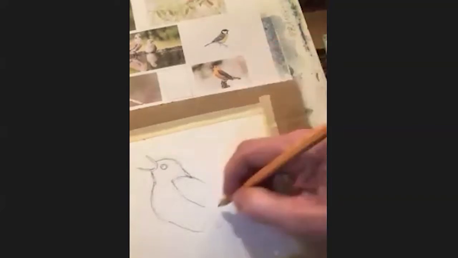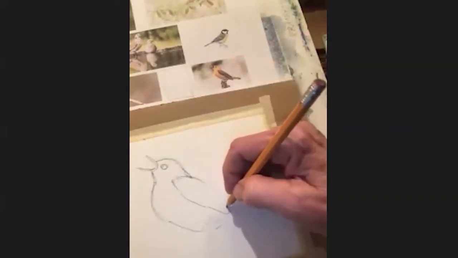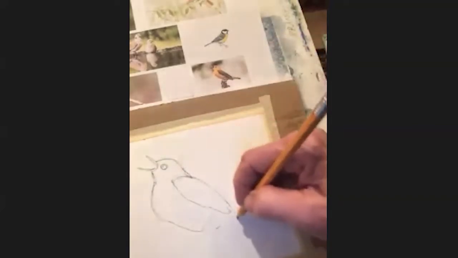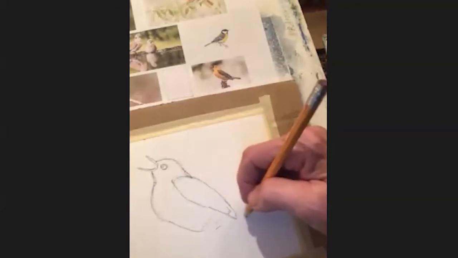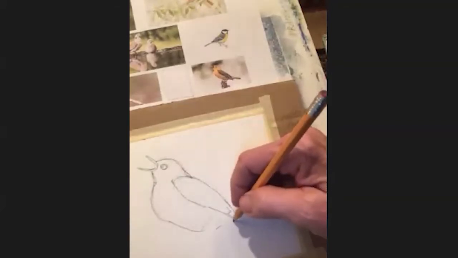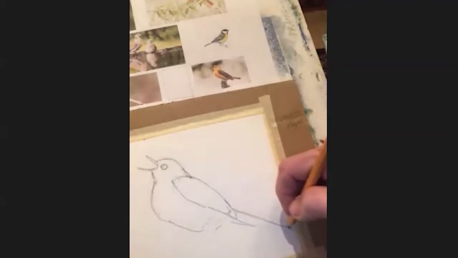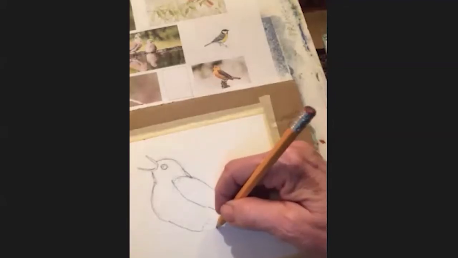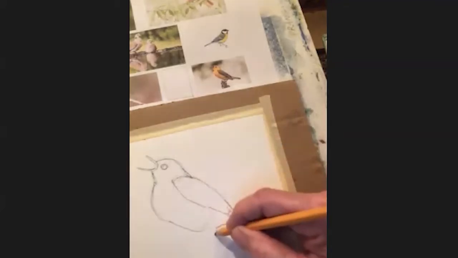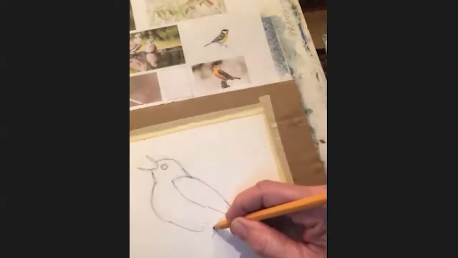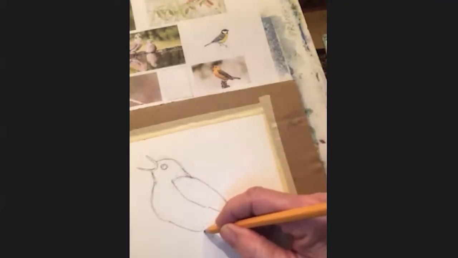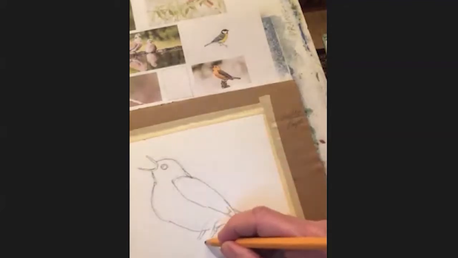I'm following this shape. I think I need to make that a little longer. And then the tail, I'm barely going to get that to fit here. It's thin. And the legs have sometimes that part of the feet that come.